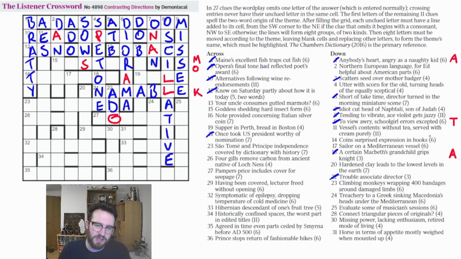Coins ending in B seems a bit unlikely, unless there's an S that isn't part of the clue. Can't think of a coin beginning with B though. So if that is the case, then it's B something BS, and the something is a surprised expression.